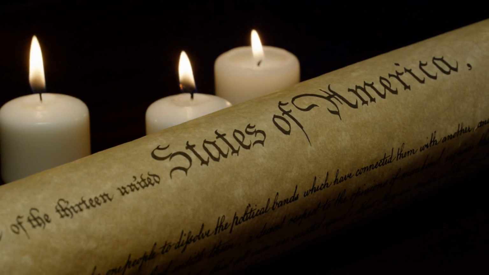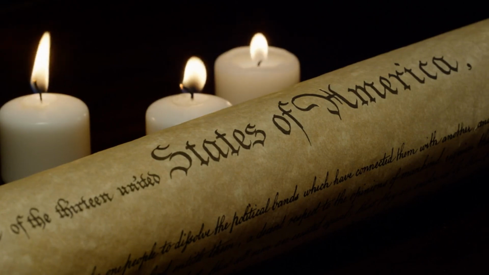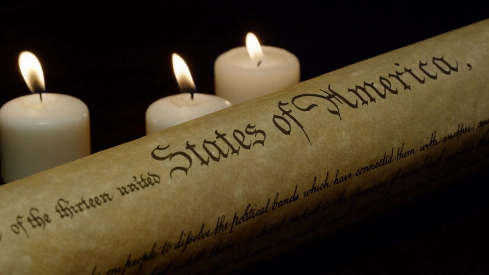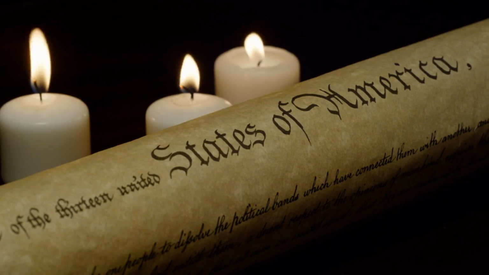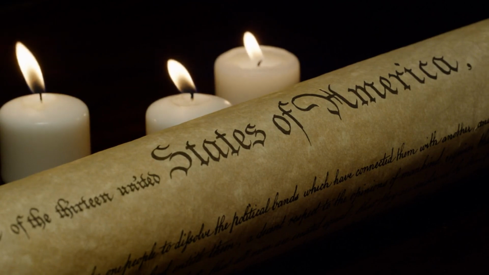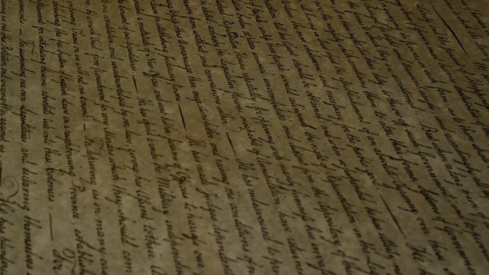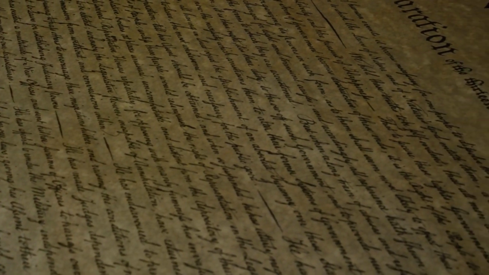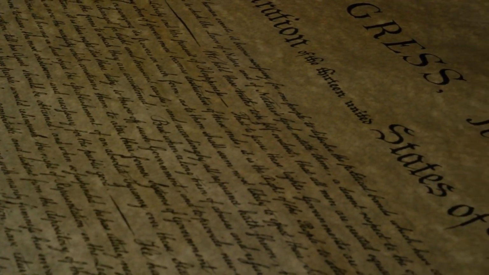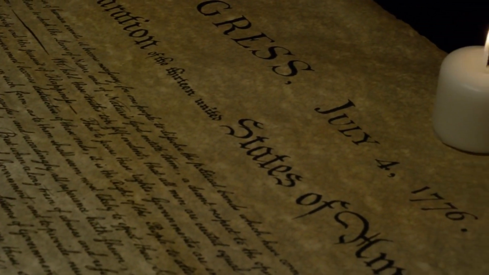independent states, that they are absolved from all allegiance to the British Crown, and that all political connection between them and the state of Great Britain is and ought to be totally dissolved, and that as free and independent states, they have full power to levy war, conclude peace, contract alliances, establish commerce, and to do all other acts and things which independent states may of right do. And for the support of this declaration, with a firm reliance on the protection of divine providence, we mutually pledge to each other our lives, our fortunes, and our sacred honor."